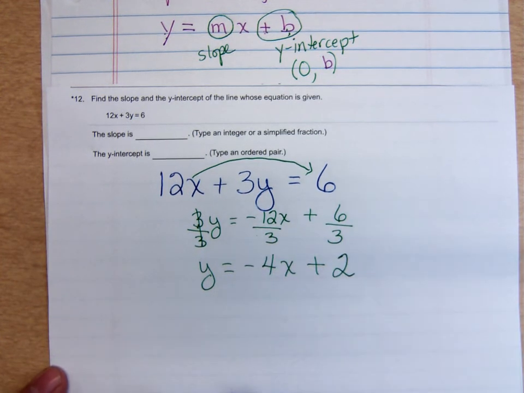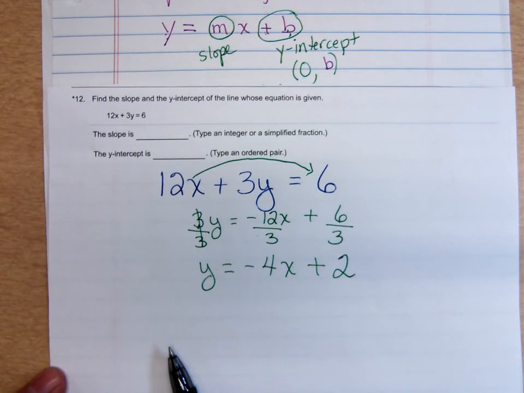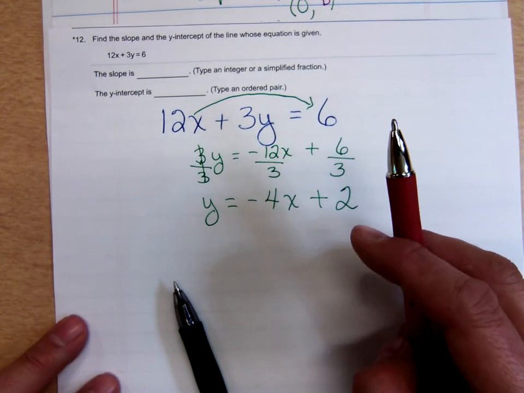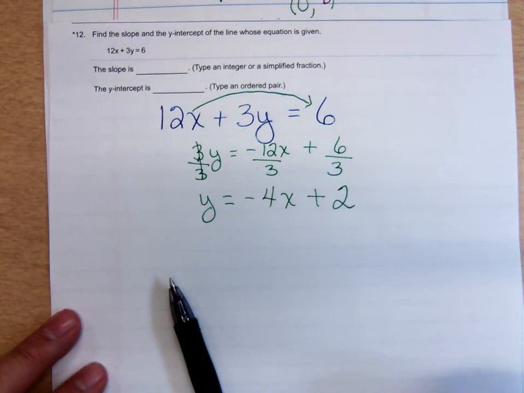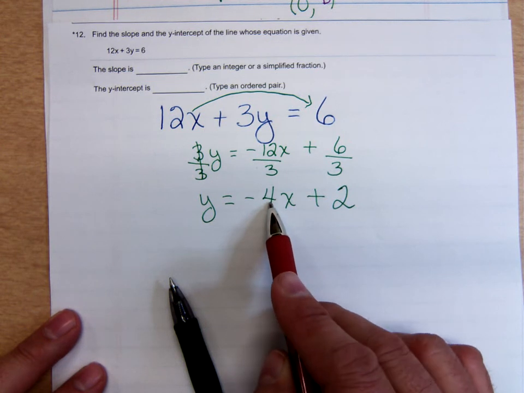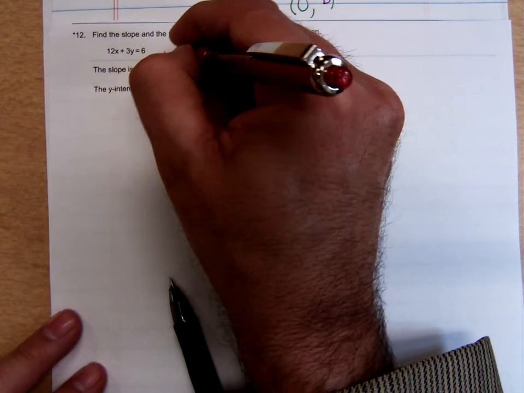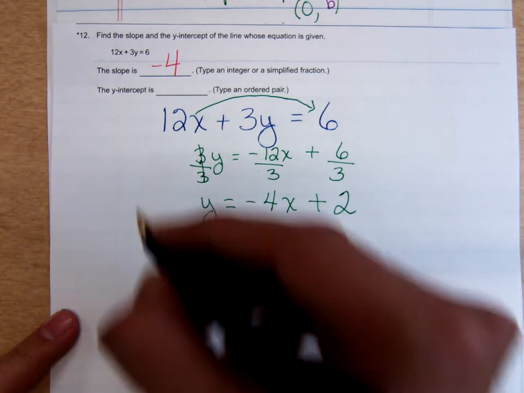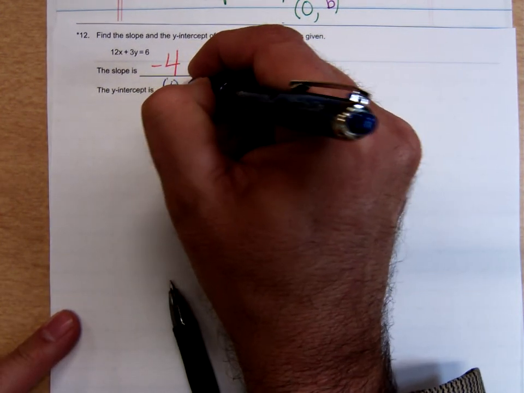Are we now ready to fill in the blanks? What's the slope and what's the y-intercept? The slope is negative 4. And the y-intercept is, did y'all hear that? (0, 2). Okay.